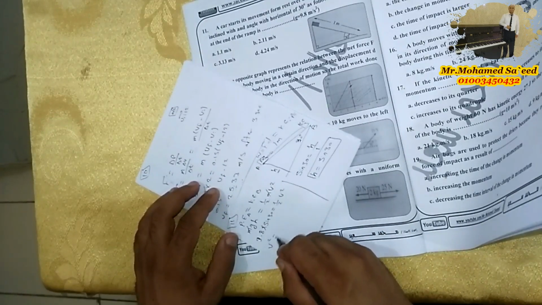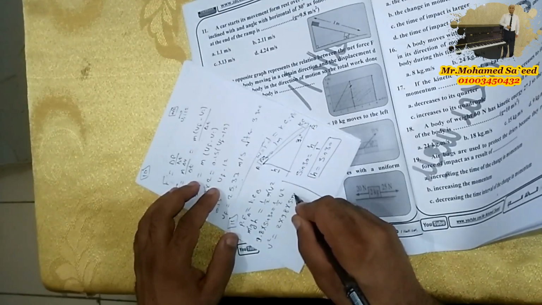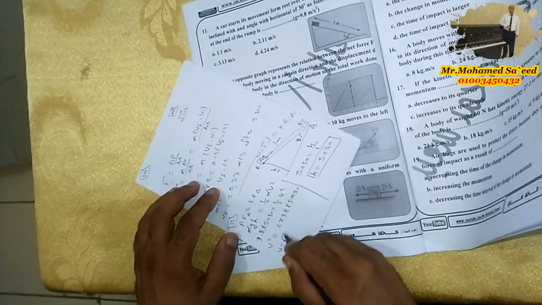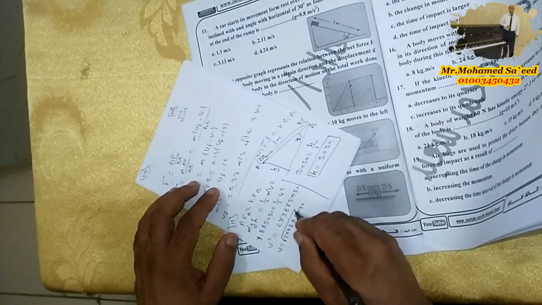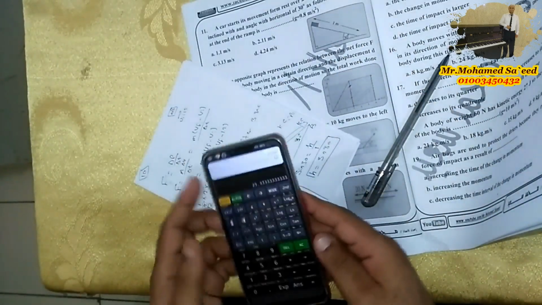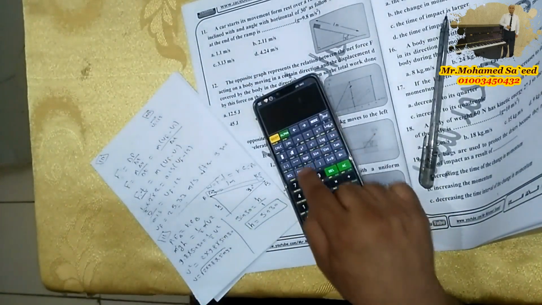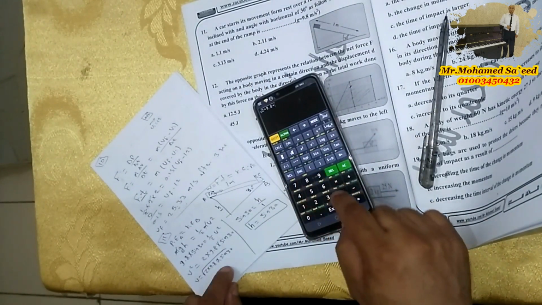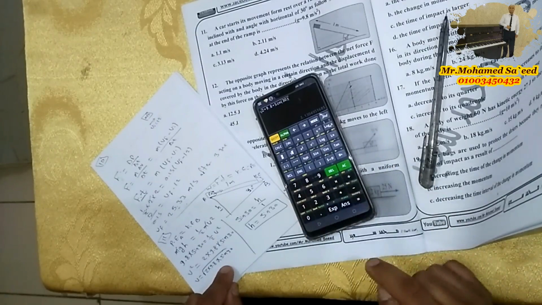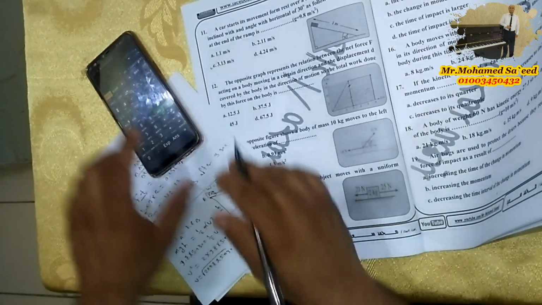So v square equals what? 2 times 9.8 times sine 30. So v equals square root of 2 multiply 9.8 multiply sine 30. We can calculate it. Square root of 2 multiply 9.8 multiply sine 30 equals 3.13. 3.13, choice C. Okay. Another problem.